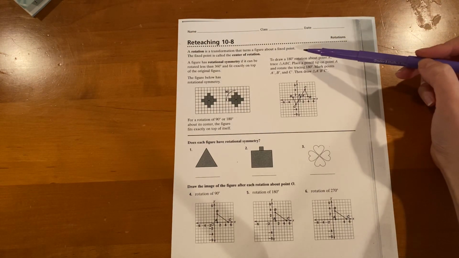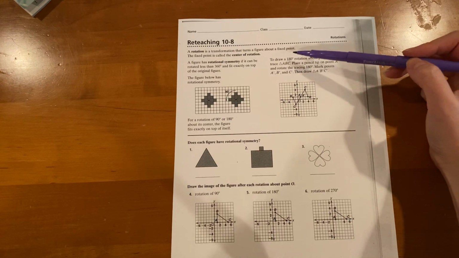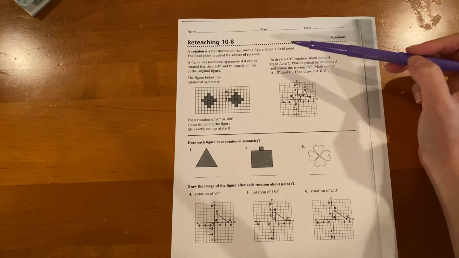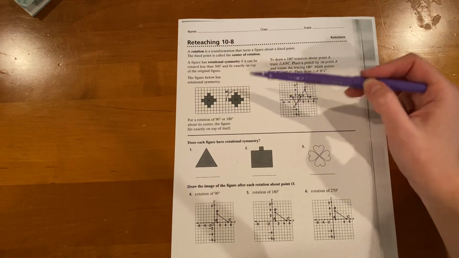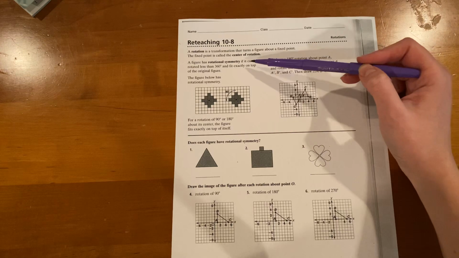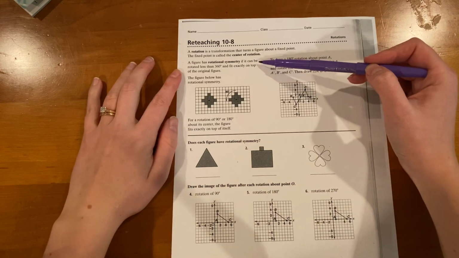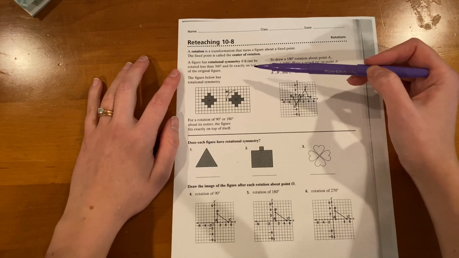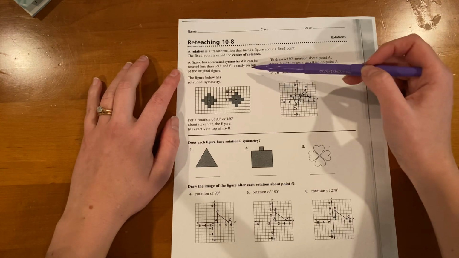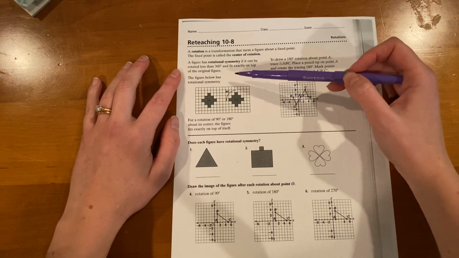A rotation is a transformation that turns a figure around a fixed point. This fixed point is called the center of rotation. So looking here at these two figures, the figure has rotational symmetry if it can be rotated less than 360 degrees and fit exactly on top of the original figure.